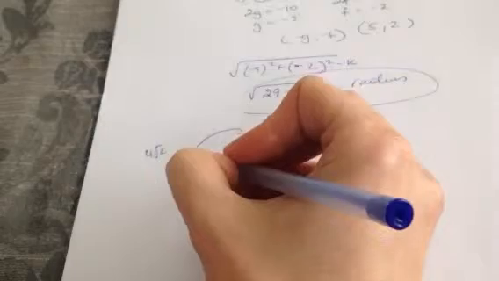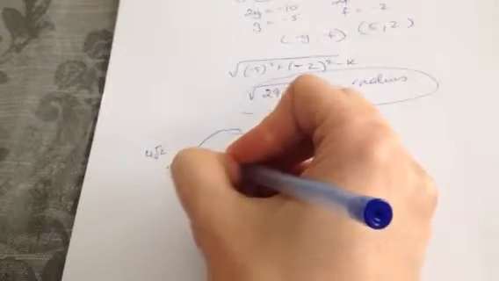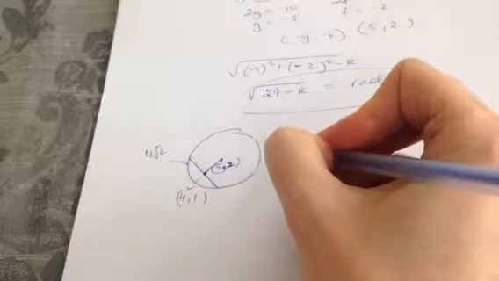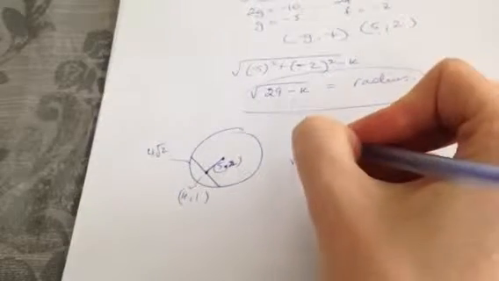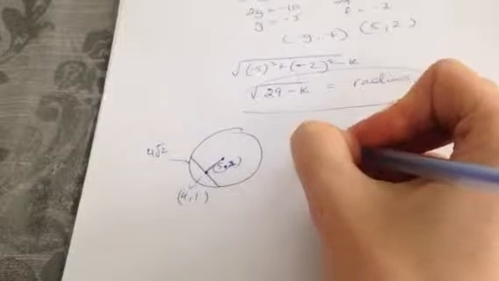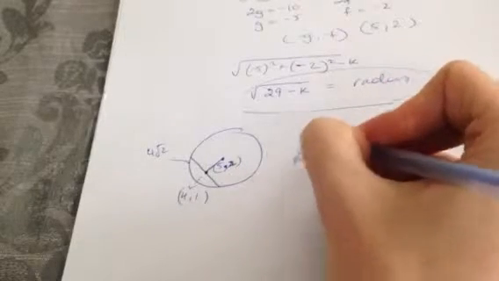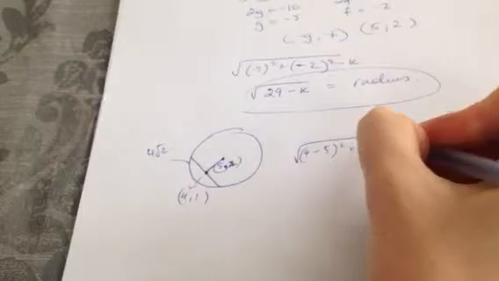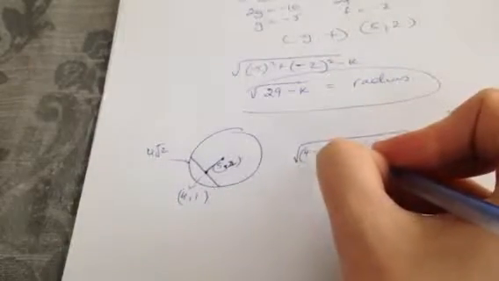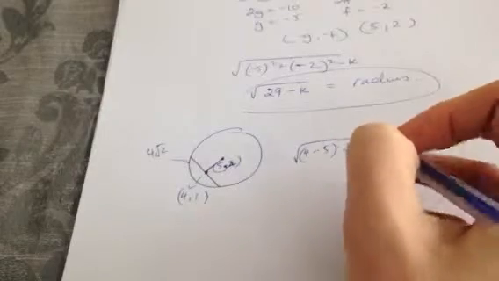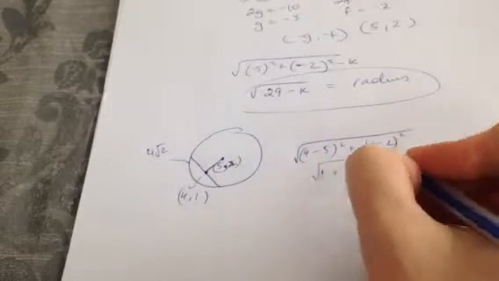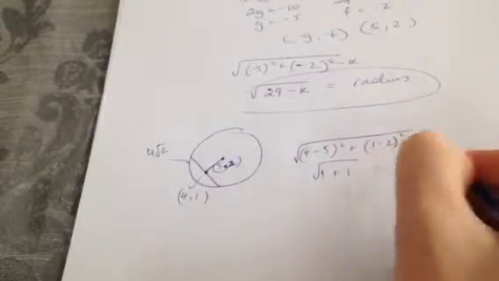Well, if I look here, I could probably get that length there by using the distance formula. So that's the square root of x2 minus x1 to be squared plus y2 minus y1 to be squared. And when you work that out, you end up with 1 plus 1, that's root 2.